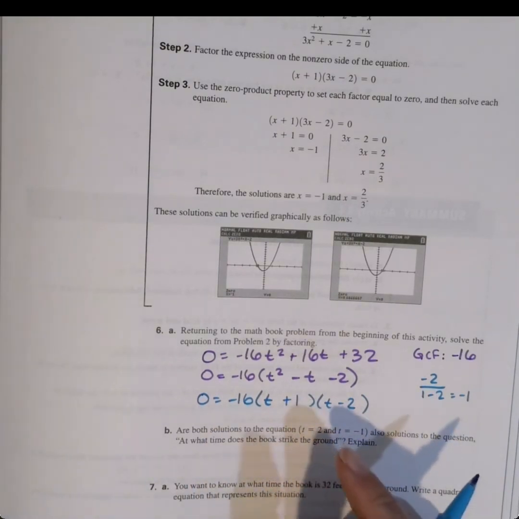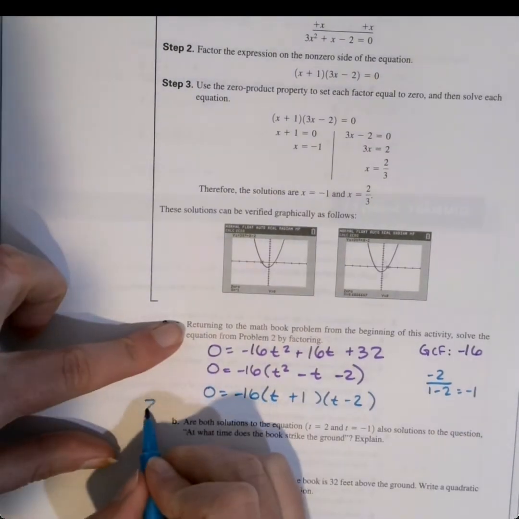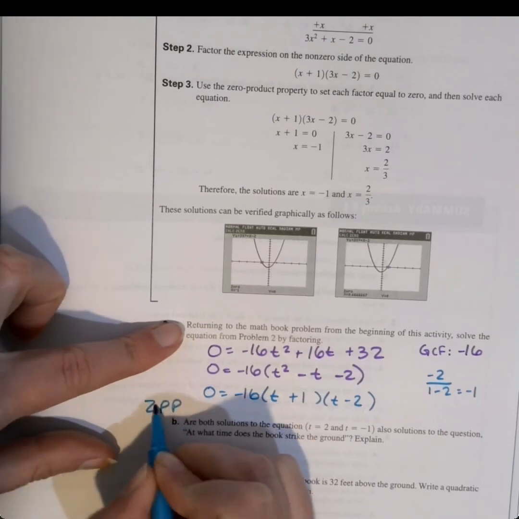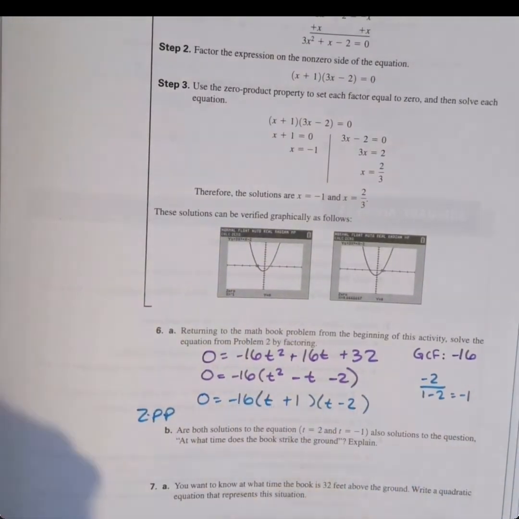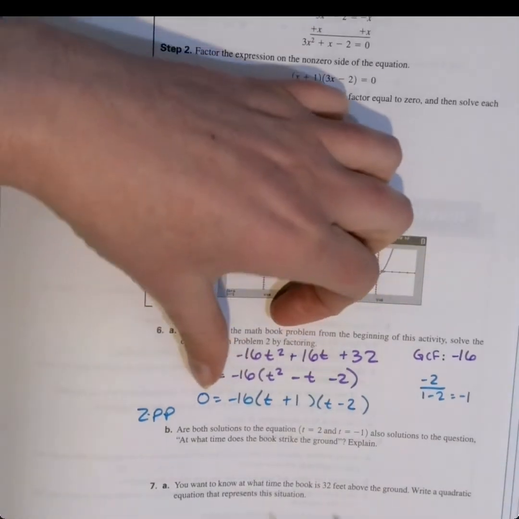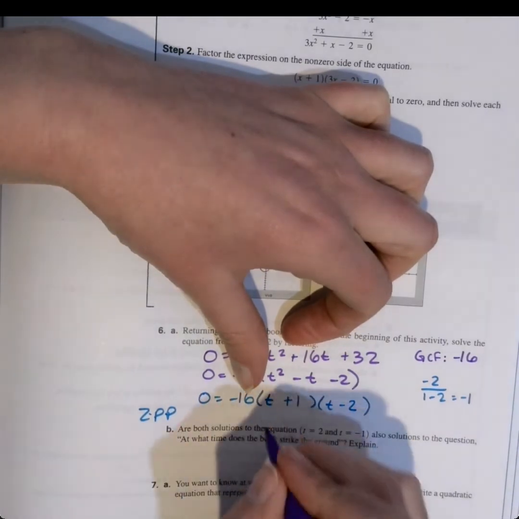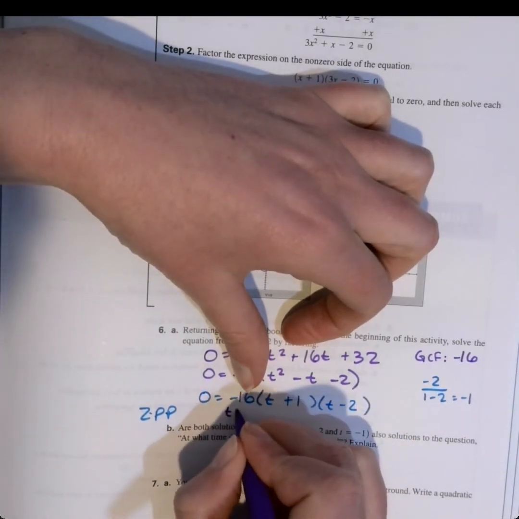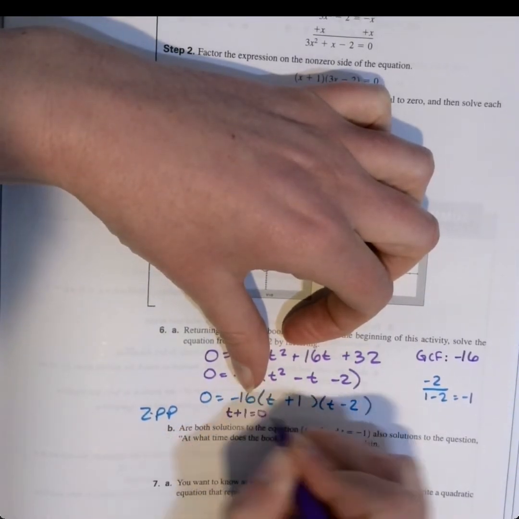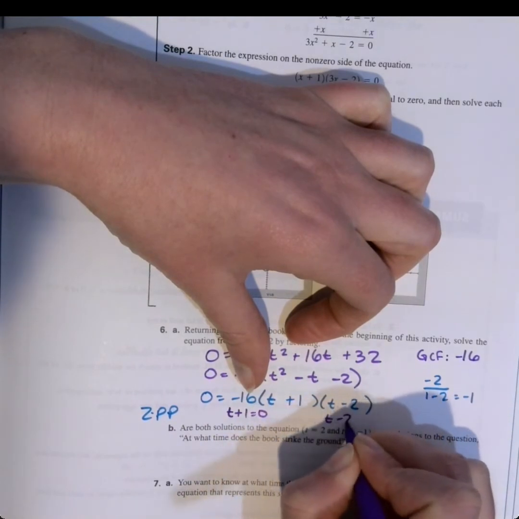And then we're still trying to solve this, so we're using the zero product property next. The zero product property says take every factor that has a variable and set it equal to 0. The negative 16 does not have a variable. Negative 16 cannot be 0. But t plus 1 can be 0 and t minus 2 can be 0.